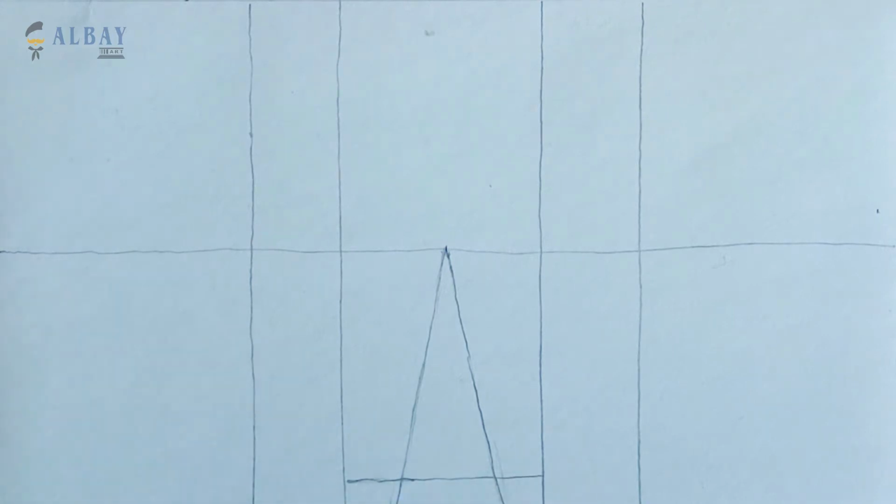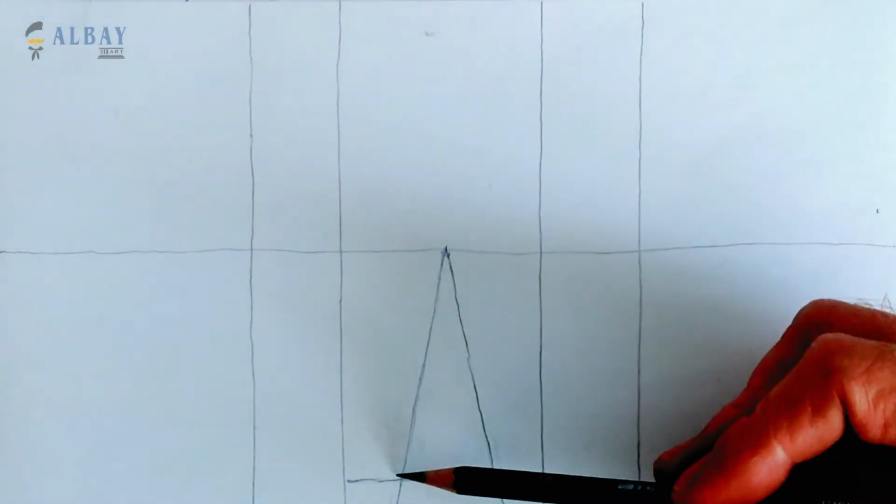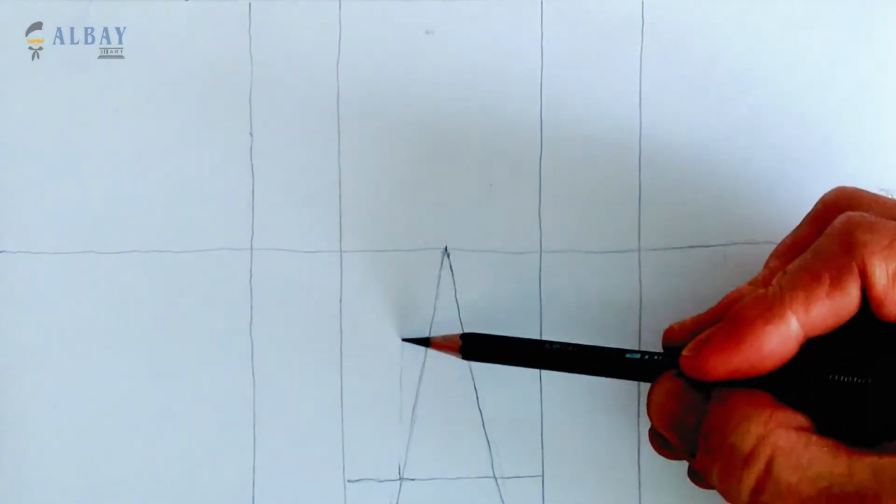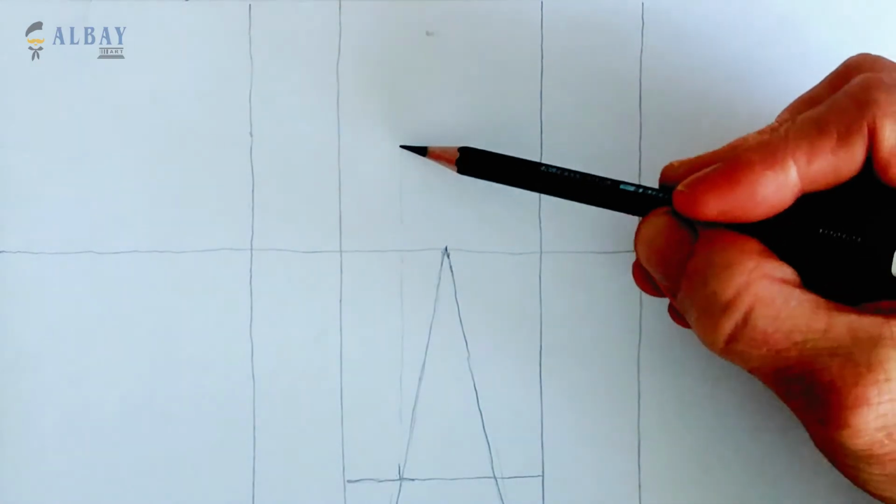I've drawn a small horizontal line to show you what I mean. You'll see how it works. Pay attention to these 2 points. Using these points, I will draw two more vertical lines, which will give me two rectangles.